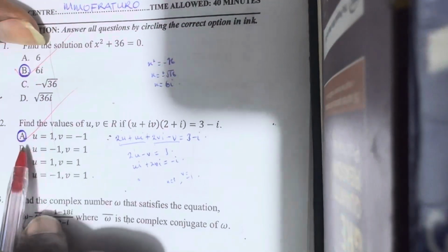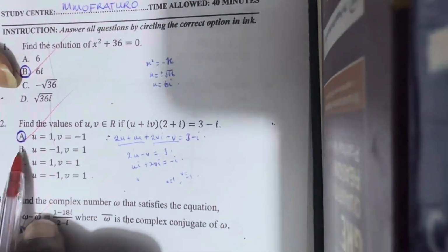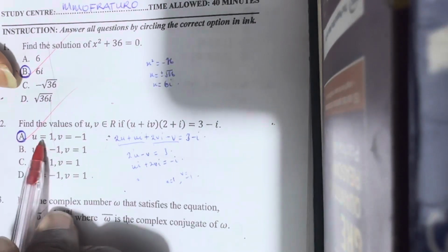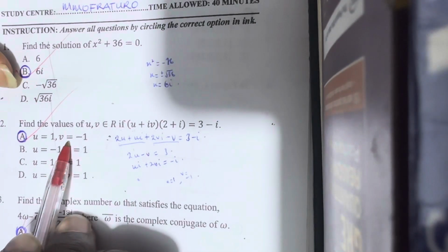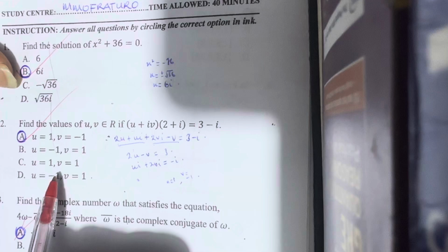And that is why option A is right, because option A says u is equal to 1 and v is equal to -1. And that is the answer to the question.